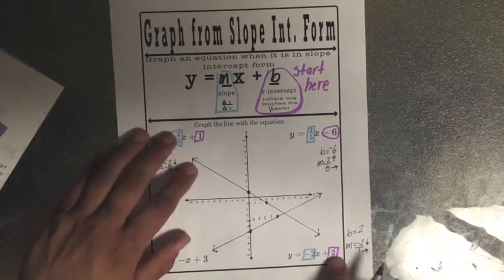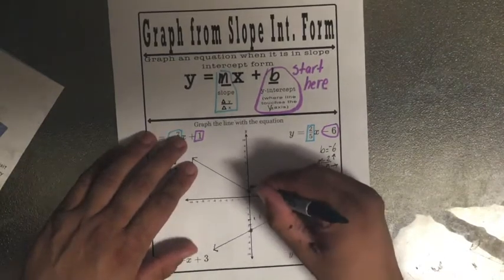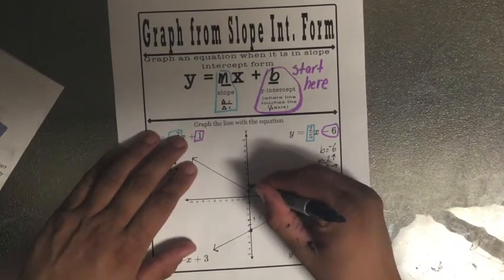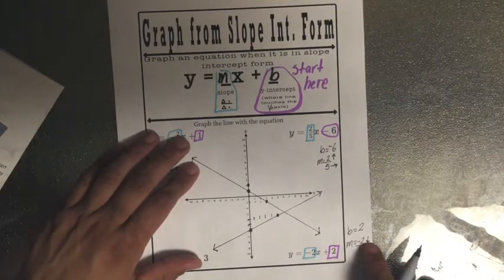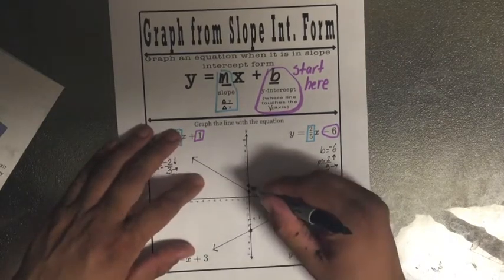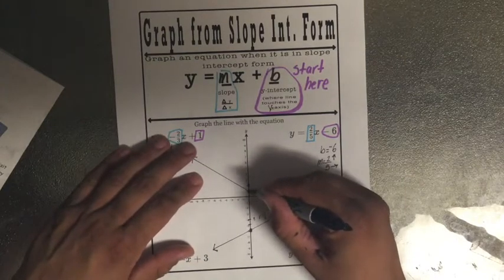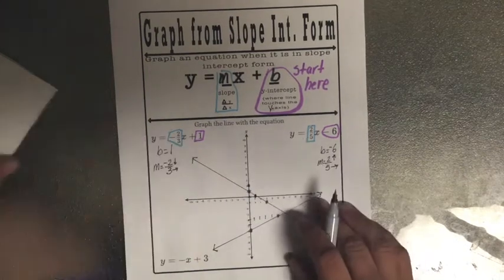So I start here, in purple, on positive 2. I'm going to put a point there. And this says down 2 over 1. So I'm going to go down 2, 1, 2, and over 1. So this is where my point goes.